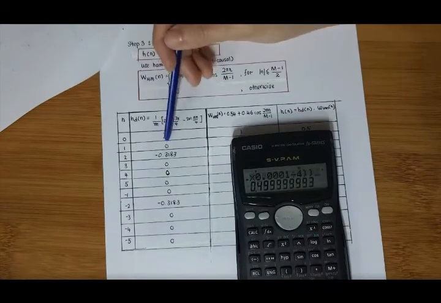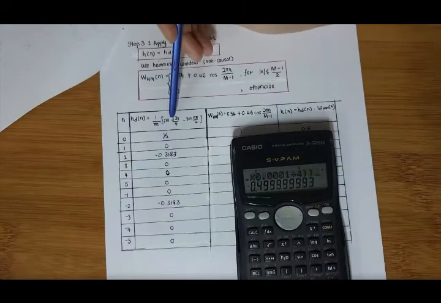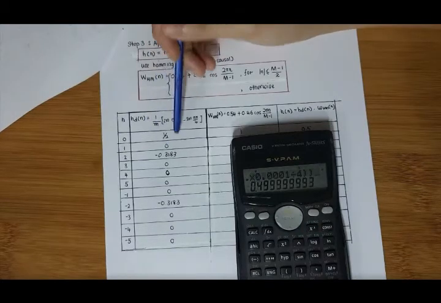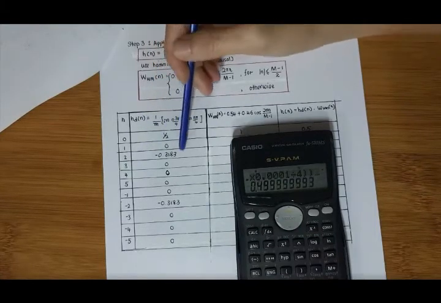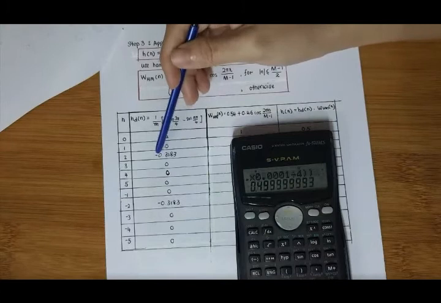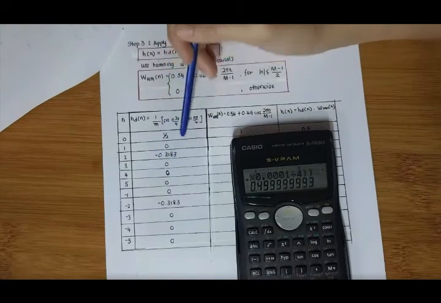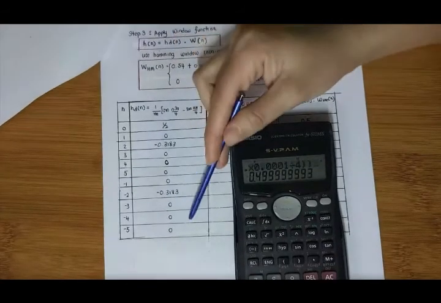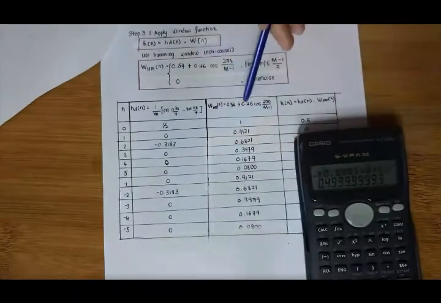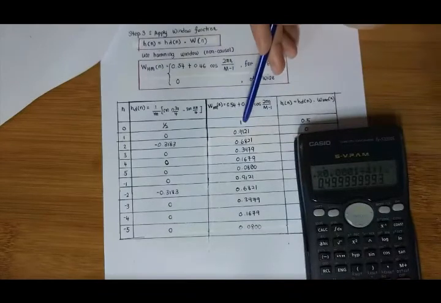And then we calculate for when n equals to 1. When n equals to 2, we substitute inside. When n equals to 3, we will get 0, negative 0.383, and we repeat until minus 5. Same for here, we also calculate to get the answer here.